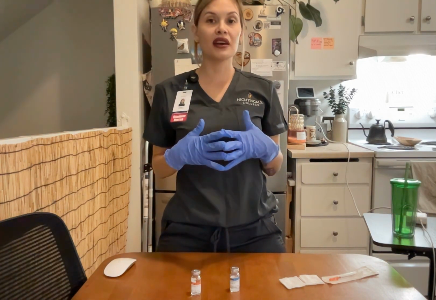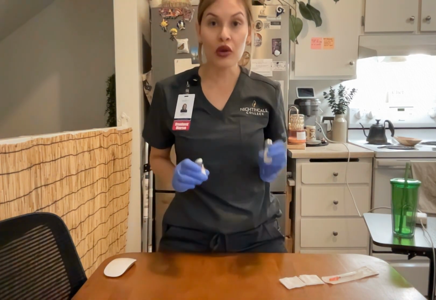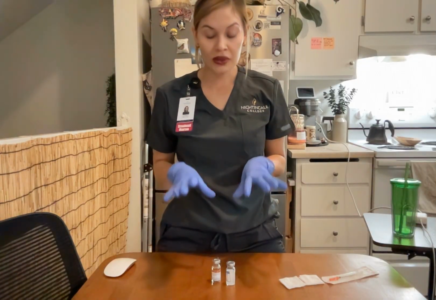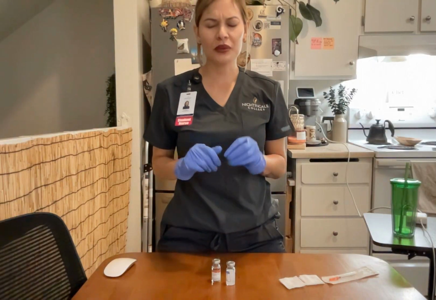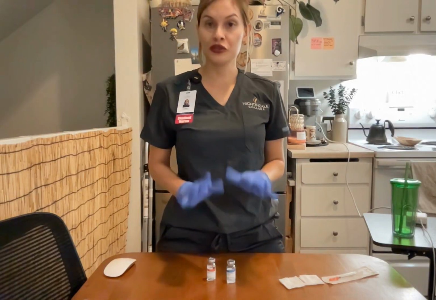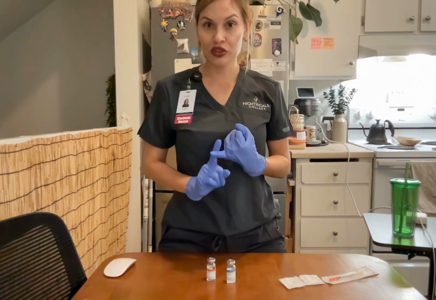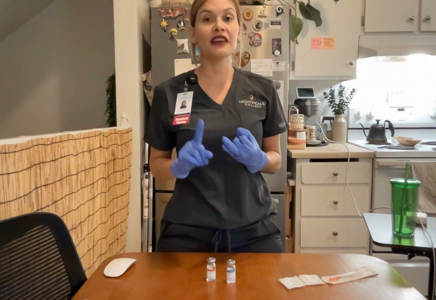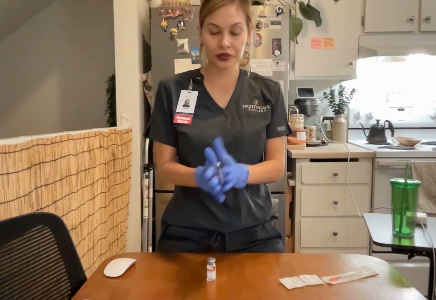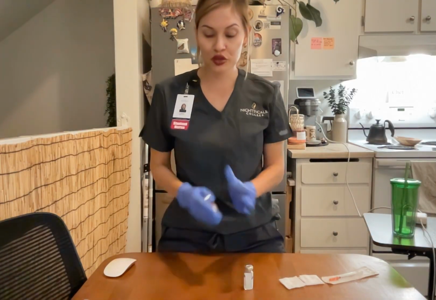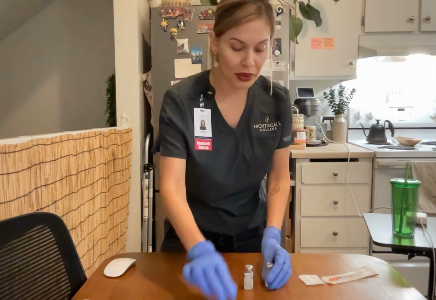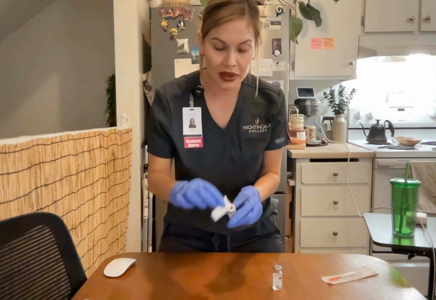Once the nurse has verified the calculations, I'm going to go ahead, remove the vials from the drawer, and let them cool down to room temperature. For both vials, I will check the expiration date and inspect the medication for any clumping, frosting, precipitation, or changing color. Roll both vials between my hands, and with an alcohol pad, wipe the rubber top of each vial.